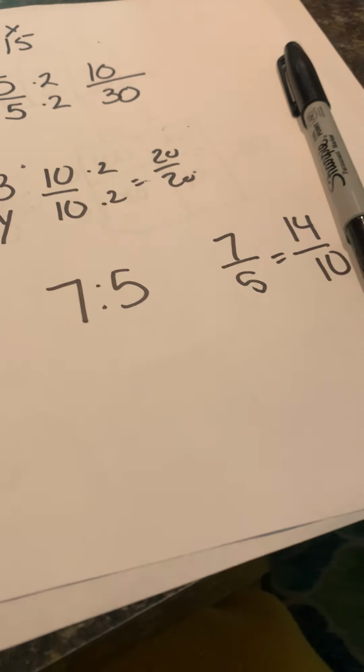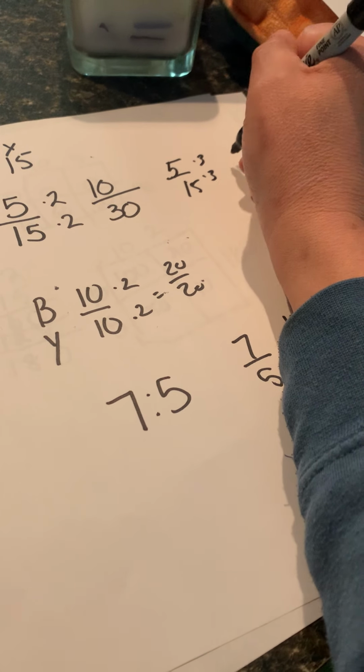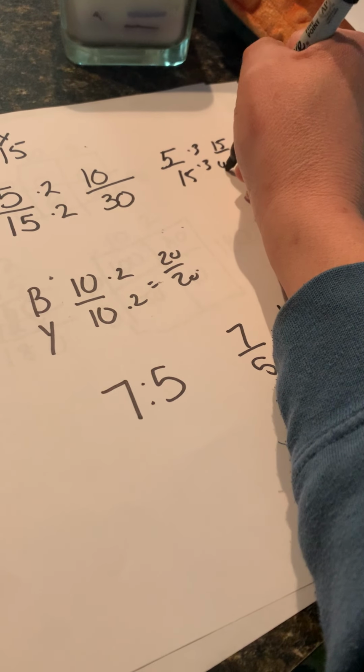Okay. I know this is a long video. So now it goes on to tripling the original recipe. And again, that's easy to do. If the original recipe was 5 to 15, if you're tripling it, 5 over 15 times 3, times 3, that'd be 15 and 45.